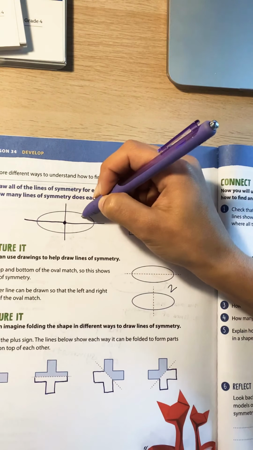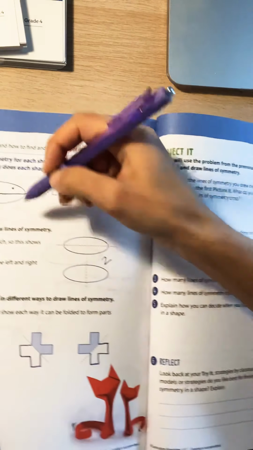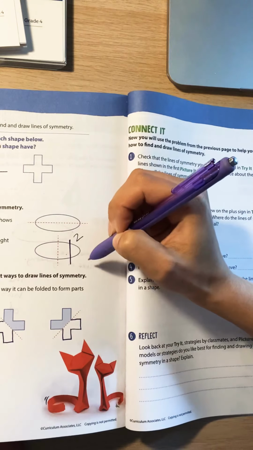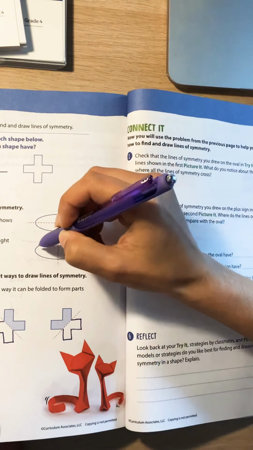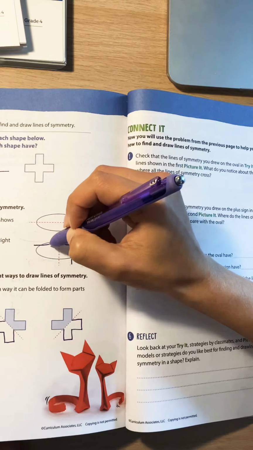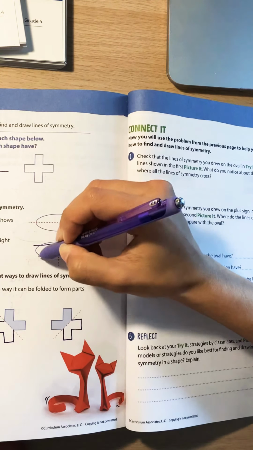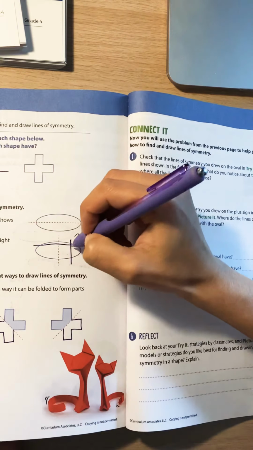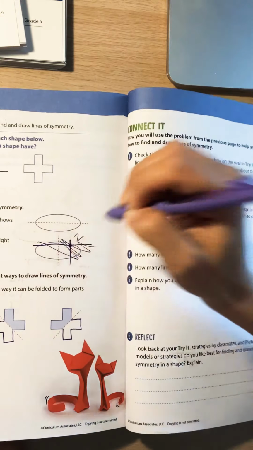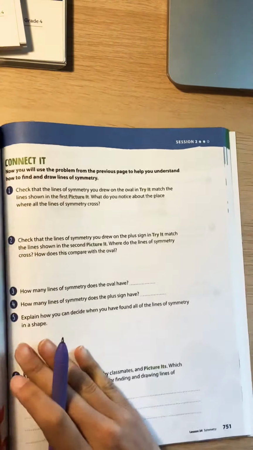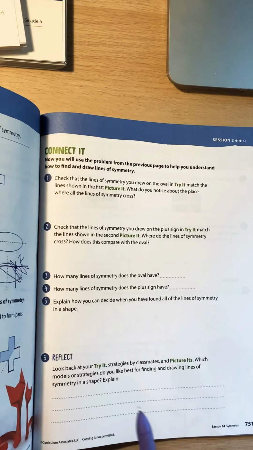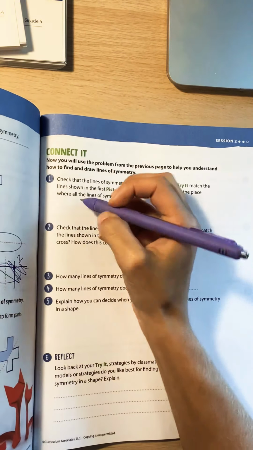Okay, if they all met over here, for example, if I drew that as a line of symmetry, that's obviously wrong. And if I drew that as a line of symmetry, that's obviously wrong because this little skinny top half is not going to meet or match up with that big bottom part. But that's where the lines cross. That's not in the center, so that's incorrect. Okay, so what do we notice about where the lines of symmetry cross? All of the lines of symmetry cross at the center of the shape.